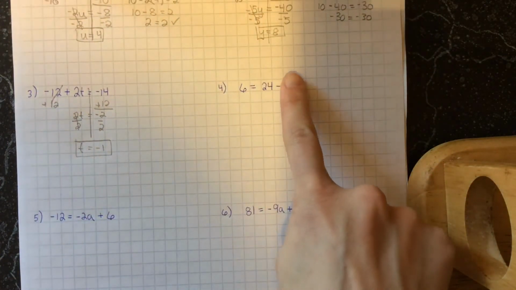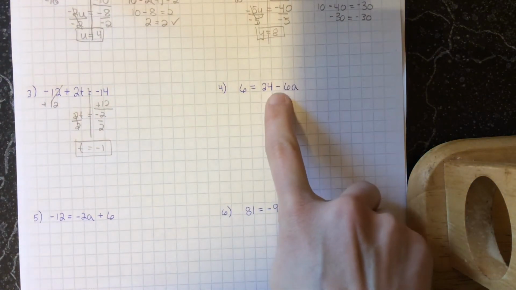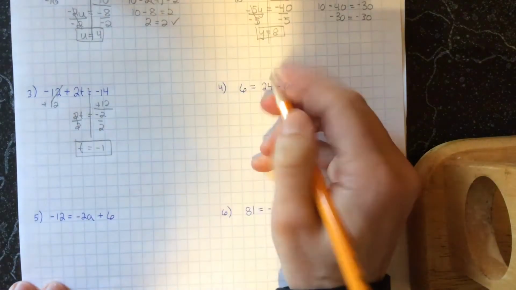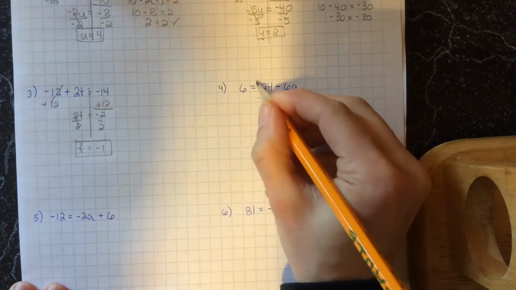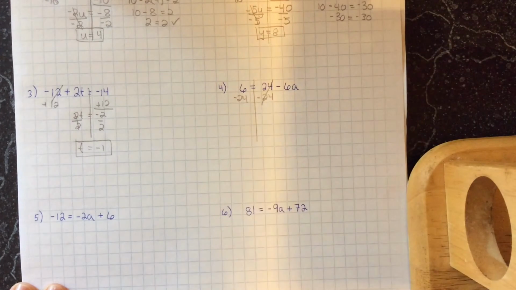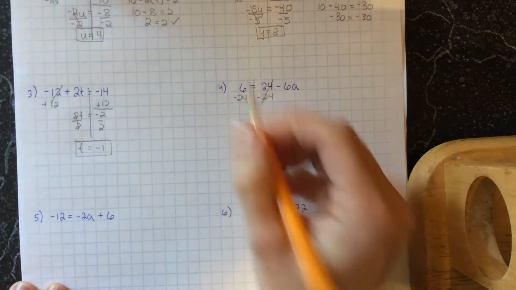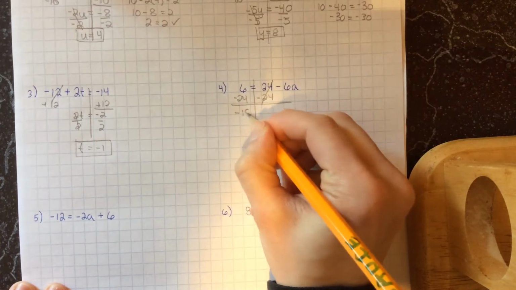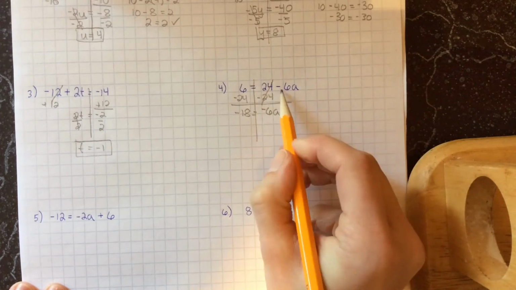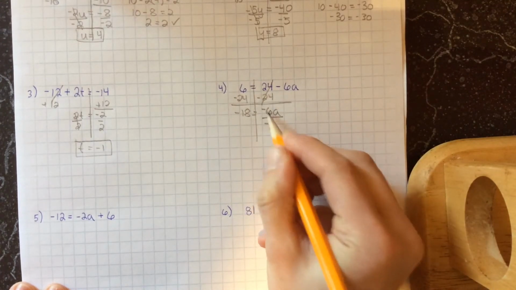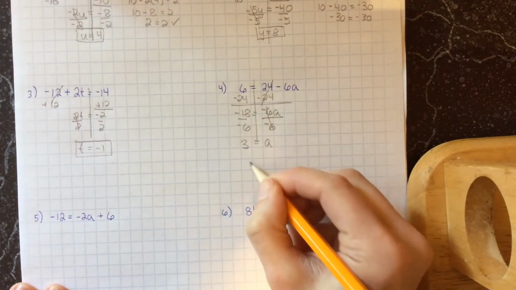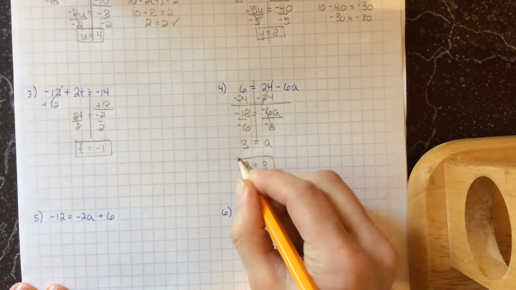In this one, again, I start by covering up the variable term, including the plus or minus that's in front of it. I have a +24. The opposite of +24 is -24. So I do that to each side. 24 minus 24 is 0. 6 minus 24 is -18. Bring down the -6a. Again, be very careful not to forget the minus. And now I divide each side by -6. So I get a is equal to +3. I'm just going to switch the order. There we go.